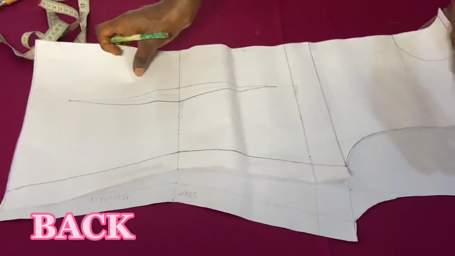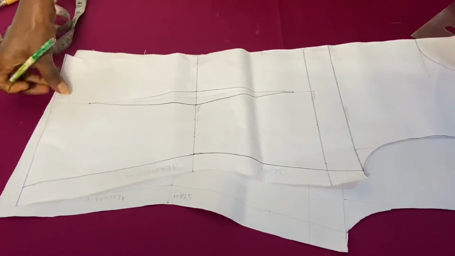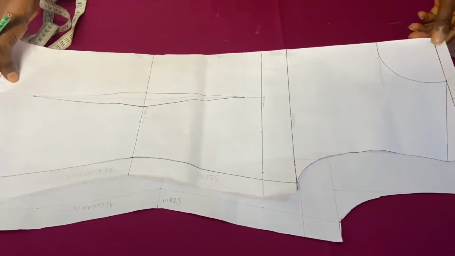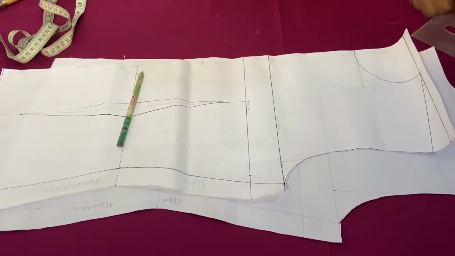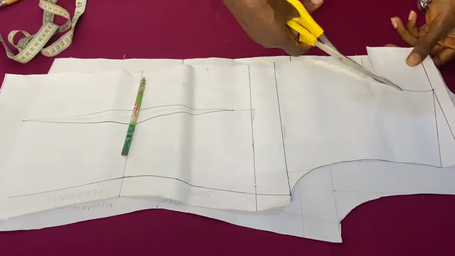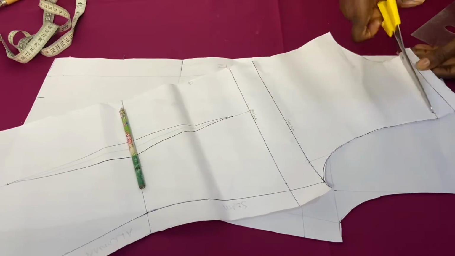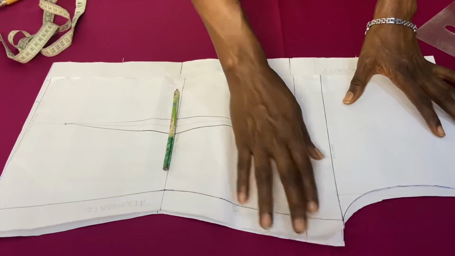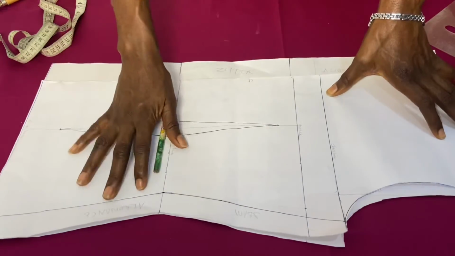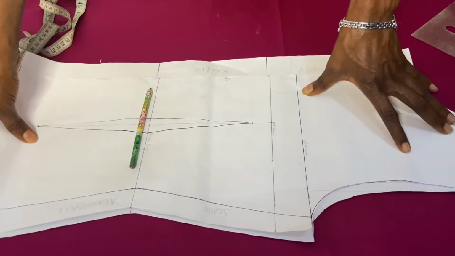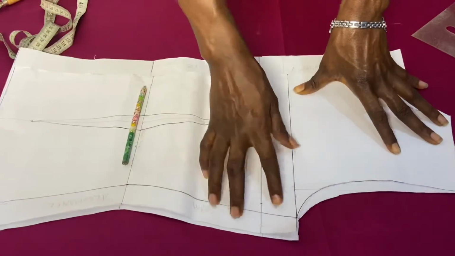I'm going to trace out the neck now and the shoulder slant. Just showing the difference between the armholes.